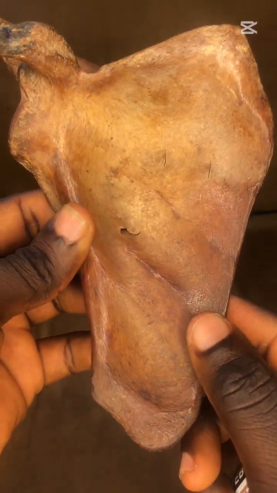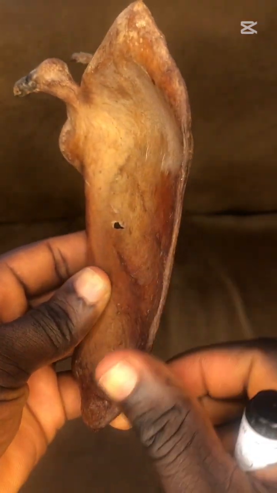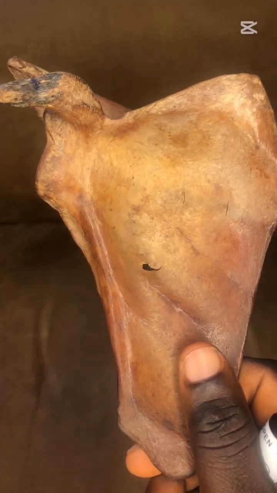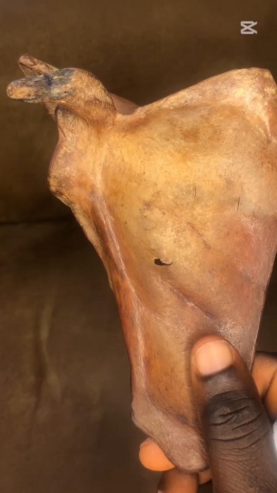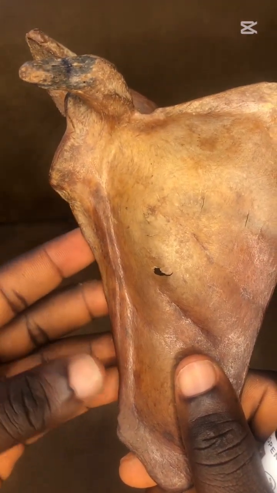And why is it flat? You can see that it's flat. So it belongs to the flat bones as a classification of bone, right? Because we have short bone, long bone, sesamoid bone. We also have irregular bones. But the scapula is classified under flat bones, right?